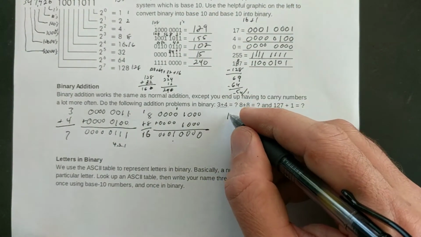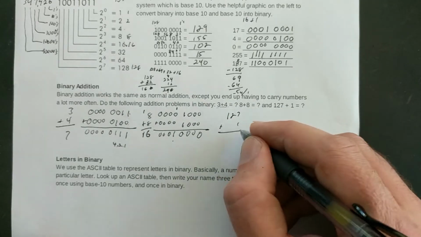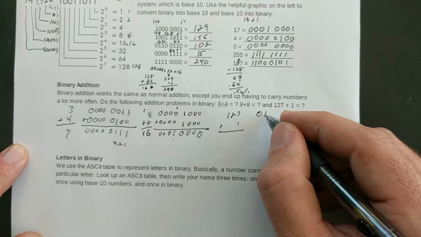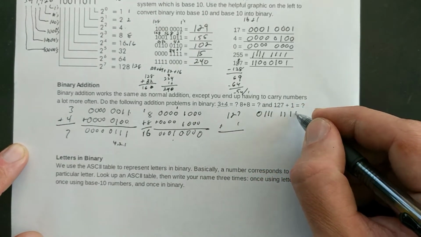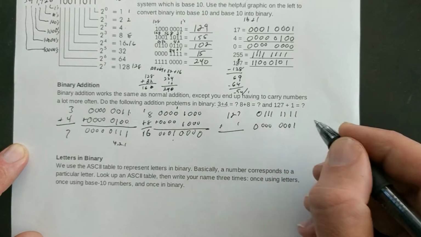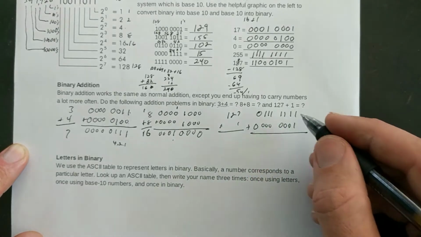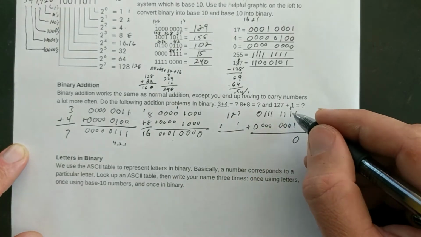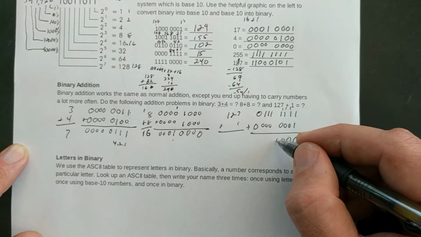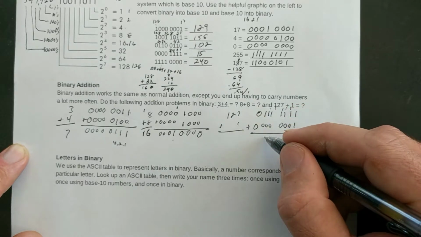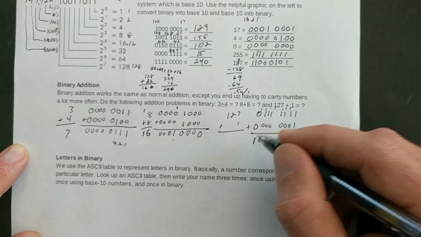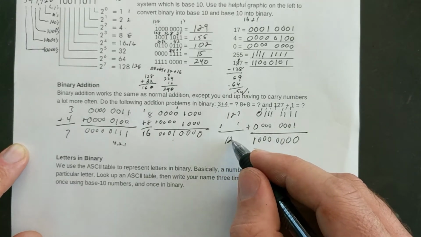How about 127 plus 1? Well, 127 is 0, 1, 1, 1, 1, 1, 1, 1. And 1 is 0, 0, 0, 0, 0, 0, 0, 1. 1 plus 1 gives me a 0, carry the 1. 1 plus 1 is a 0, carry the 1. Again, 0, carry the 1. You can see that this is going to keep happening. Keep carrying that 1 until eventually I carry it here. 1 plus 0 is a 1. That's 128, exactly what I'd expect.